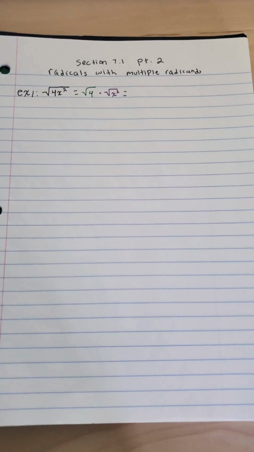Part 2 of section 7.1. In this case, we're going to have radicals with more than one radicand or term underneath the square root sign or cube root sign. So in this case, we have 4x squared, and we're going to look at it kind of like the distributive property and separate them into two terms.